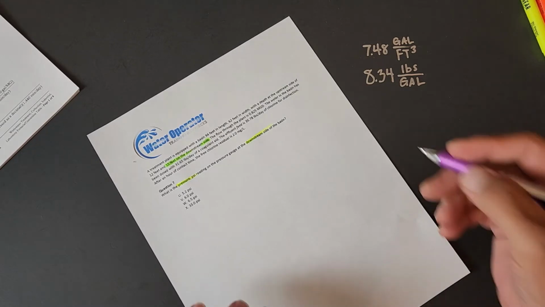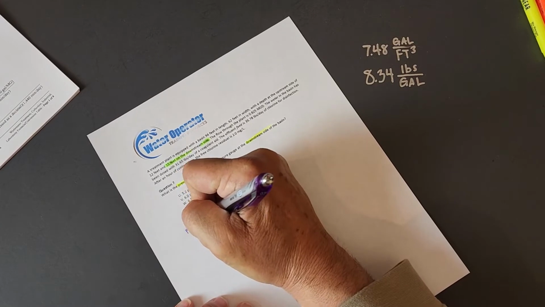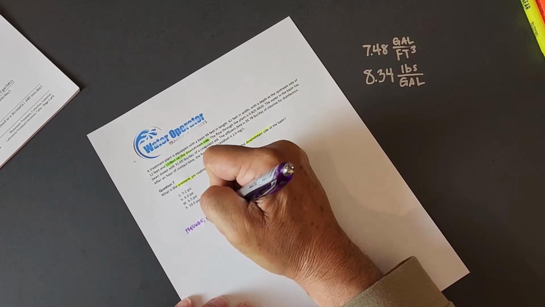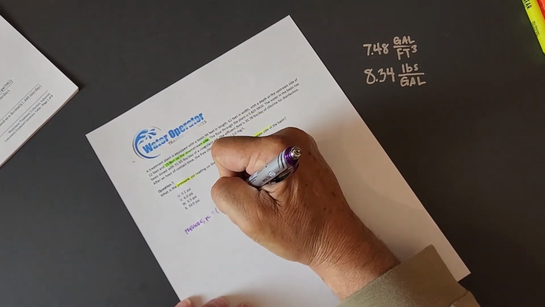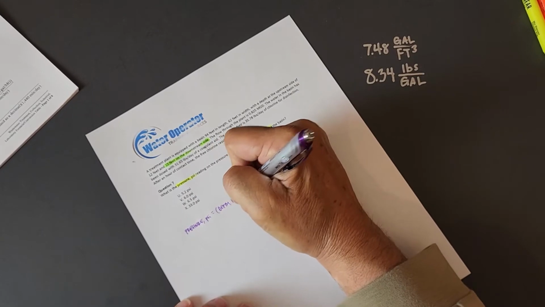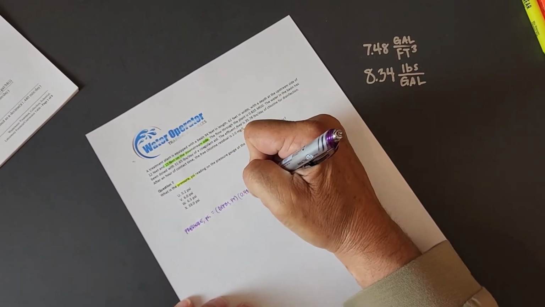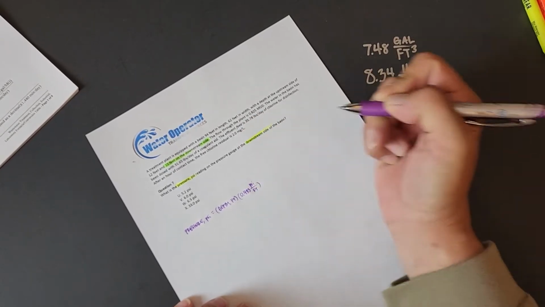So we want pressure in PSI equals the depth of the water in feet multiplied by our constant, 0.433 PSI per foot.